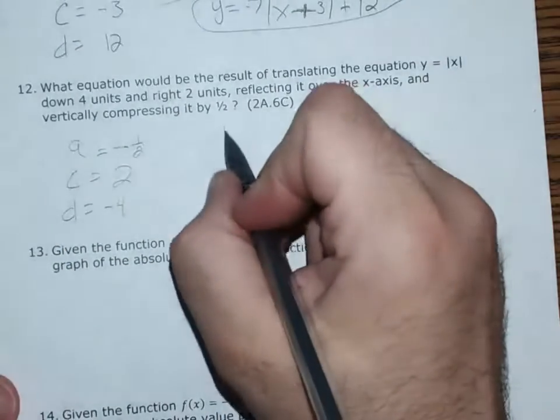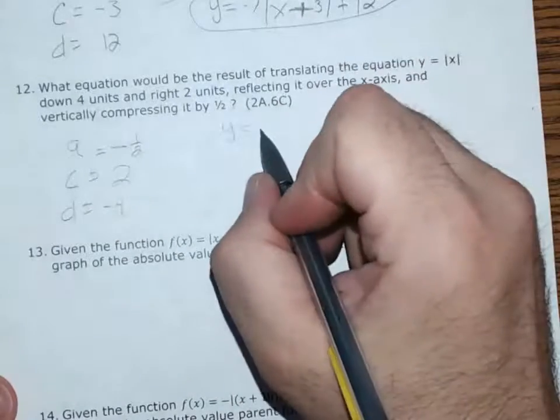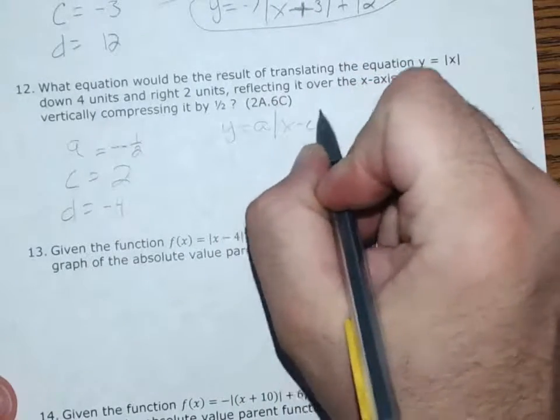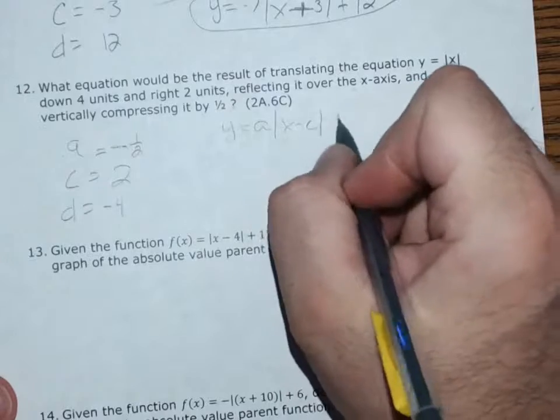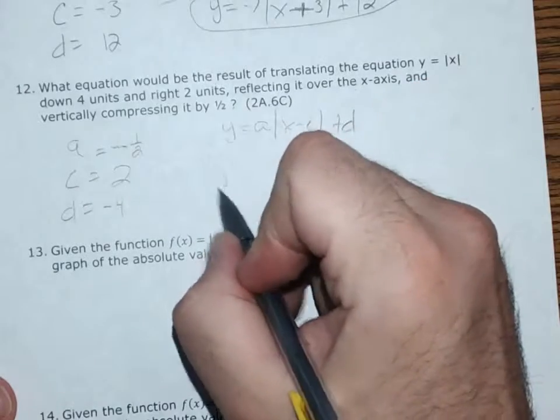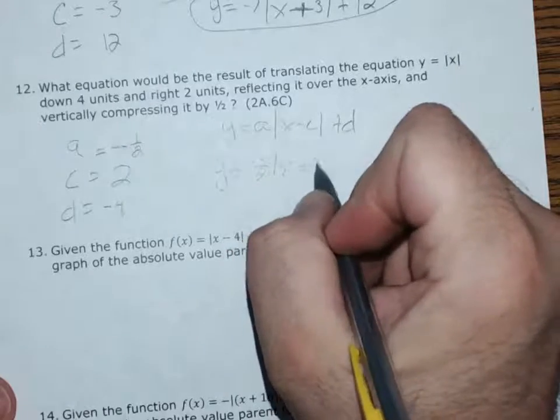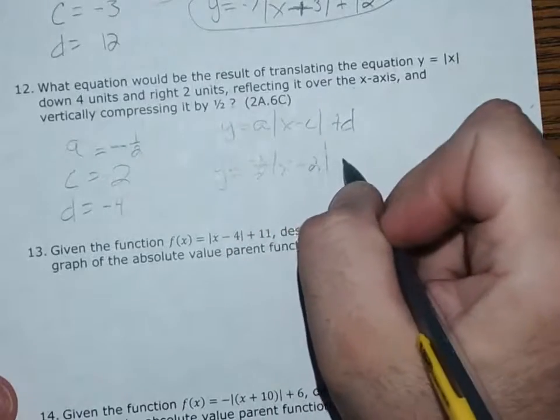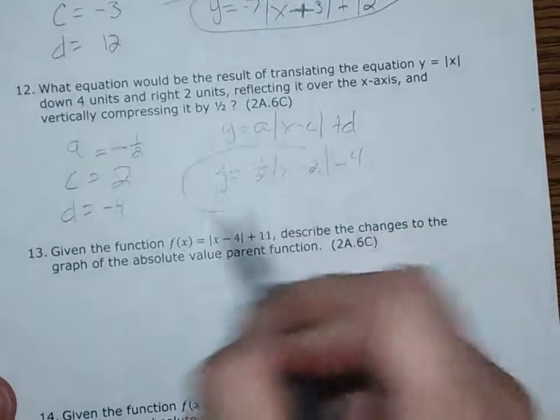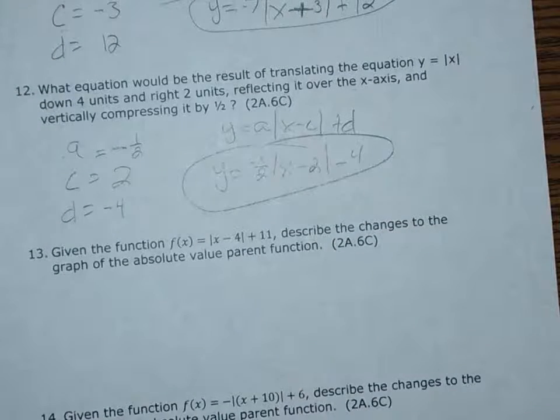Then all I have to do is go to my general equation, y equals A times the absolute value of x minus C plus D, and plug in. y will equal negative 1/2 times the absolute value of x minus 2, minus 4, and that would be our equation. Sorry the paper's crooked.